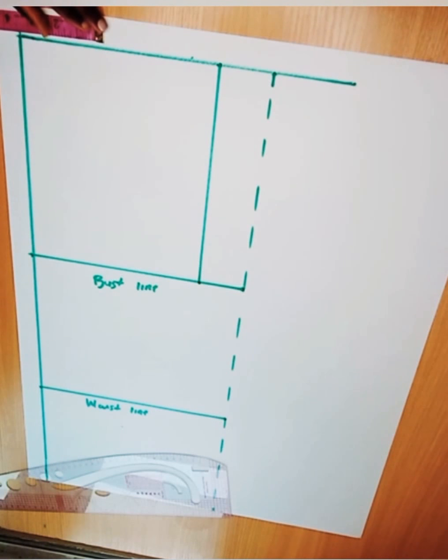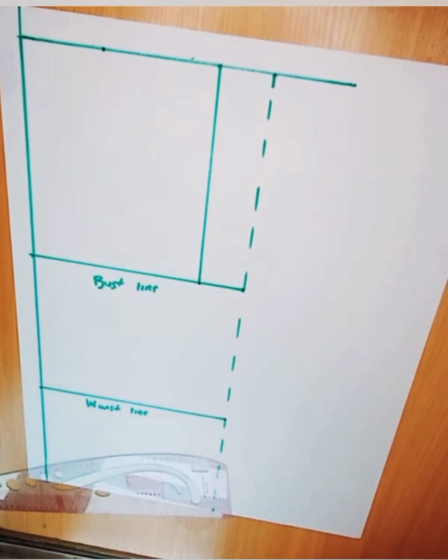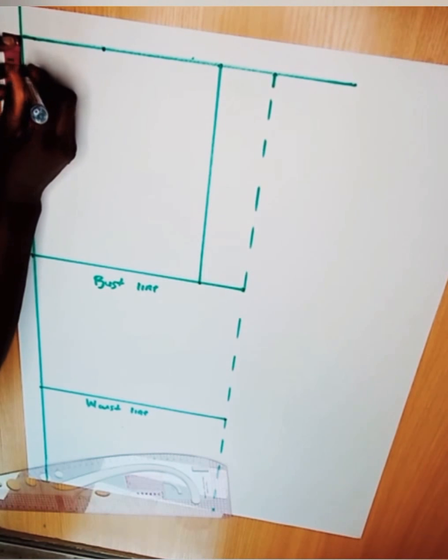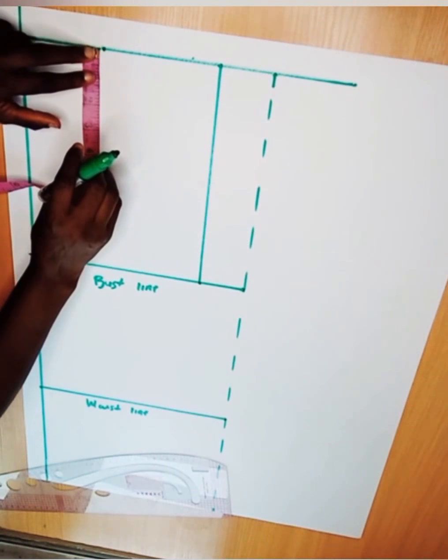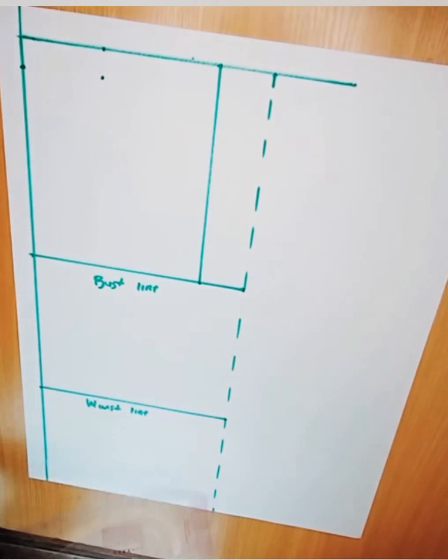We insert the neck width measurement, 1/5 round neck measurement. My round neck measurement is 16 inches. 16 divided by 5 equal 3.2. And the neck depth of 1 inch. The same 1 inch there, so we can form a box. This box helps us to form the neck curve.